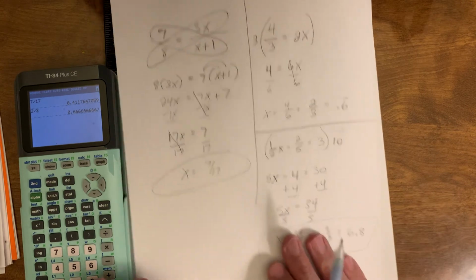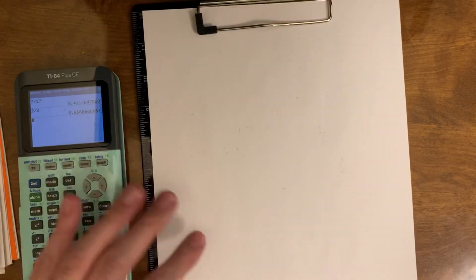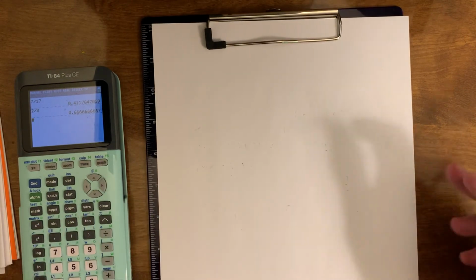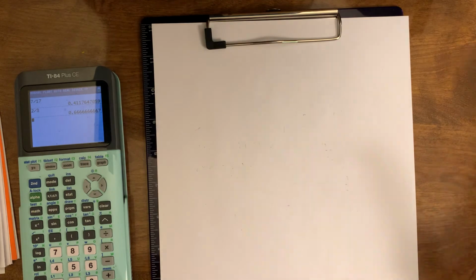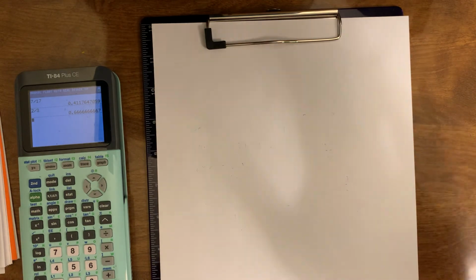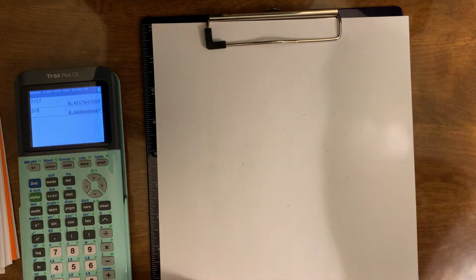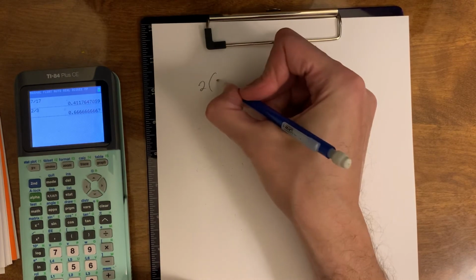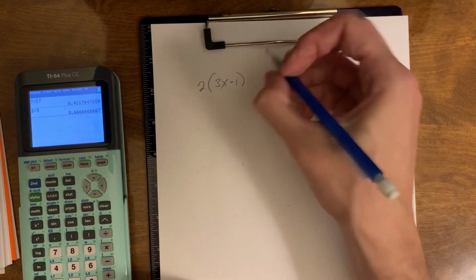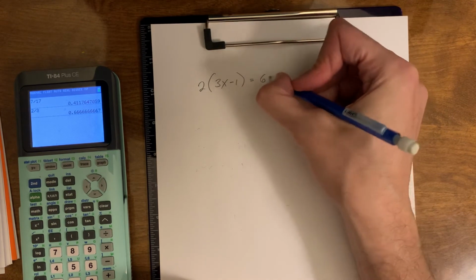The only other thing on your quiz are special cases. Special cases are the problems where you've got those 2, let's say, less typical answers, which are infinite solutions or no solution. So here's an example of one of them. We'll keep it somewhat simple. 2 times 3x minus 1 equals 6x.